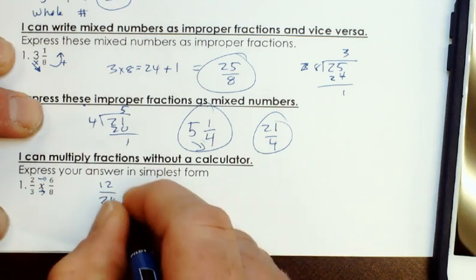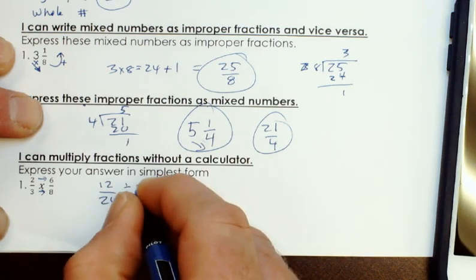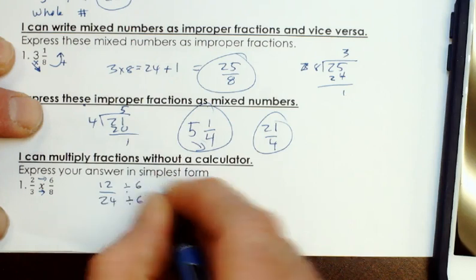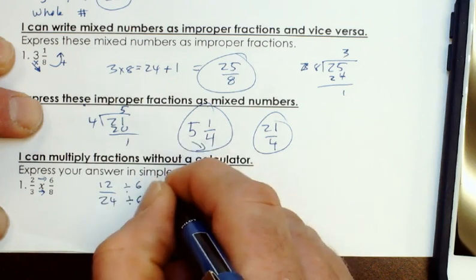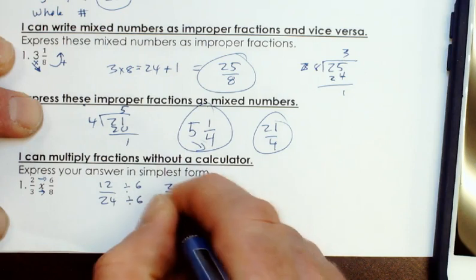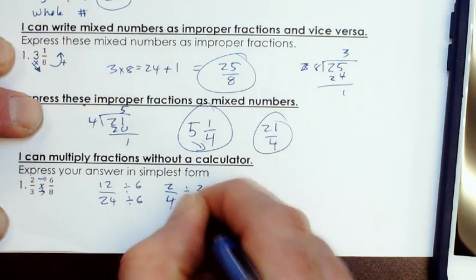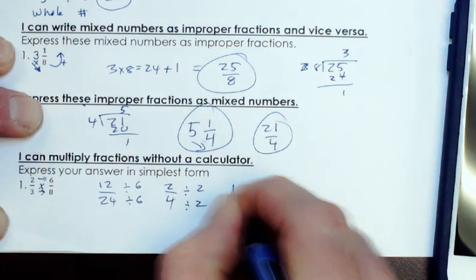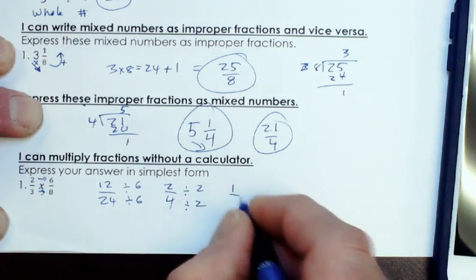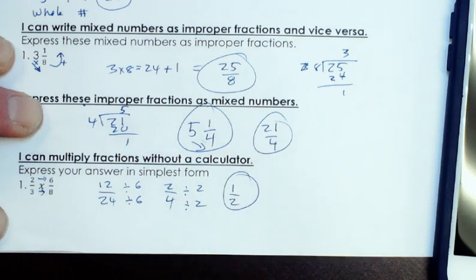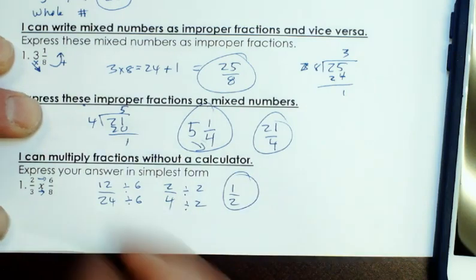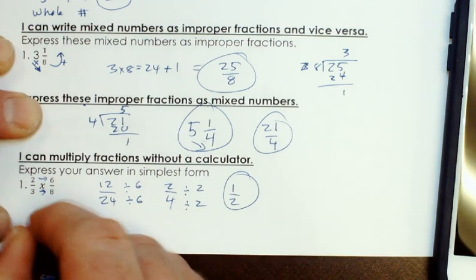Well, 12, 24, we can divide both of these by 6. 12 divided by 6 is 2. And 24 divided by 6 is 4. Well, I can divide again. I can divide each of these by 2. 2 divided by 2 is 1. 4 divided by 2 is 2. 1/2. Right? Okay, let me rewrite this problem.